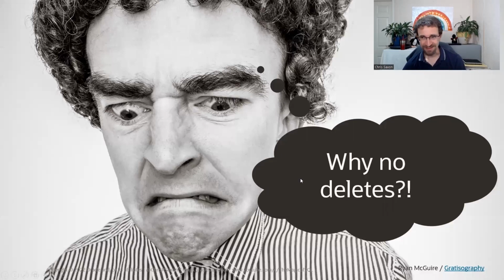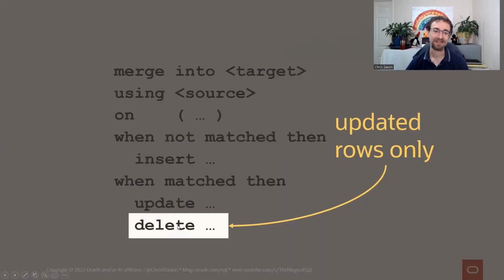So the key thing here is, again, as I was saying at the start, the delete only processes rows that were updated, okay? So if we've got rows that are in the target that are not in the source, then the merge won't actually process them, it doesn't update them at all, because you can think of a merge as a left outer join from the source to the target, all the rows from the source and the matching in the target.